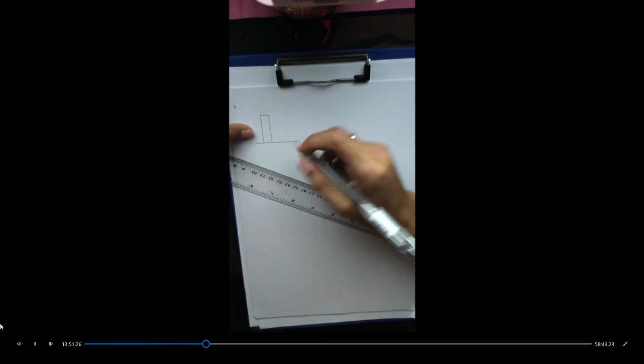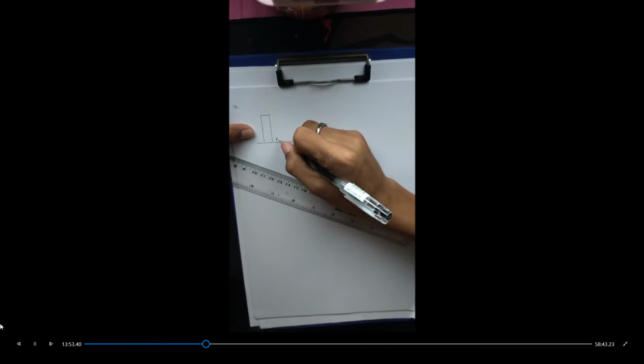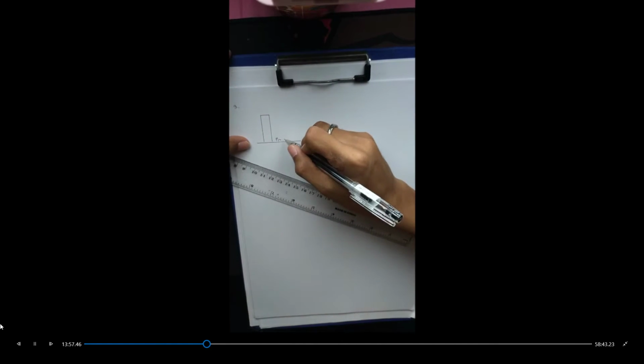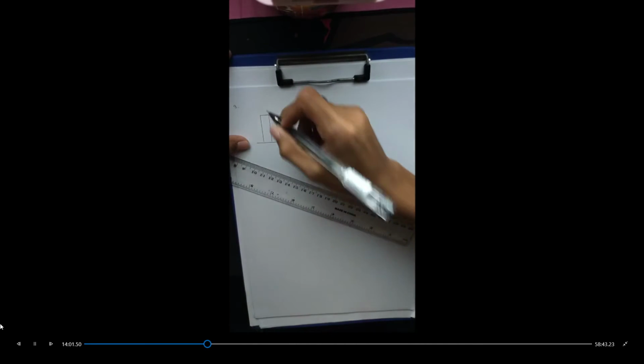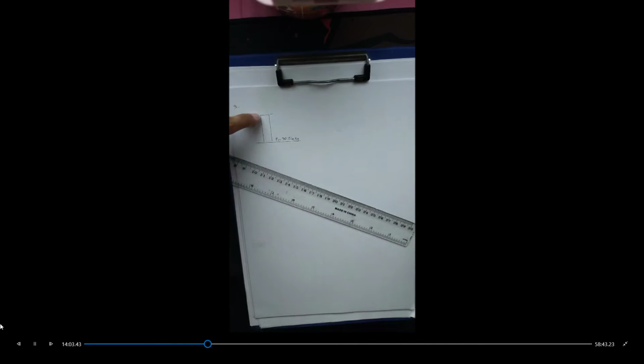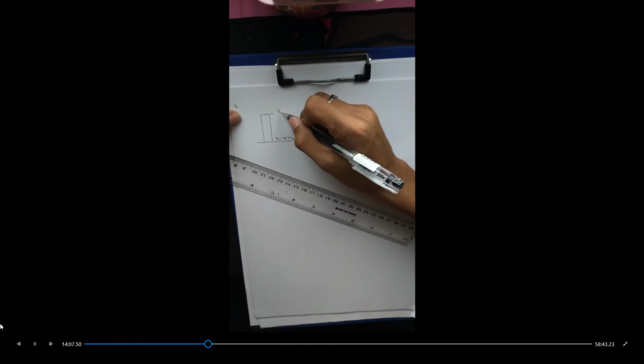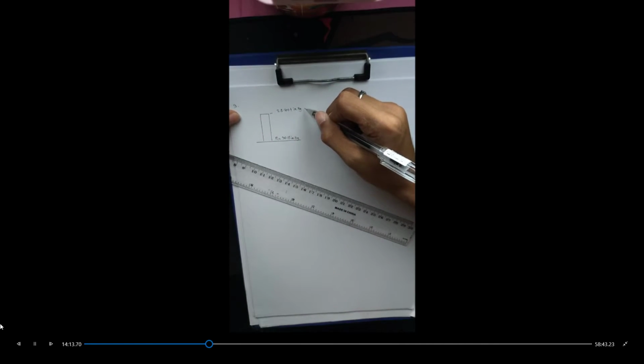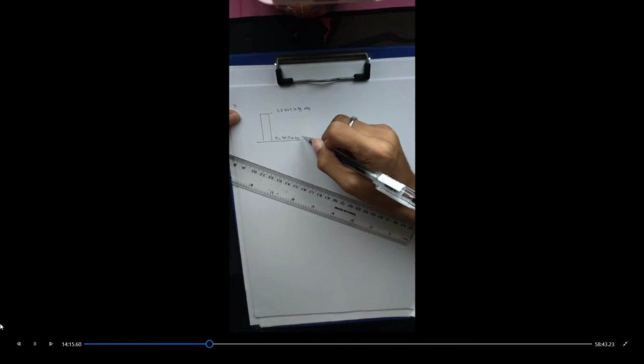At the ground level, I'll put this as pressure 1. The barometer reads 30.15 inches of mercury. Then at the top of the tower, the barometer reads 28.607 inches of mercury. Both are in absolute form.